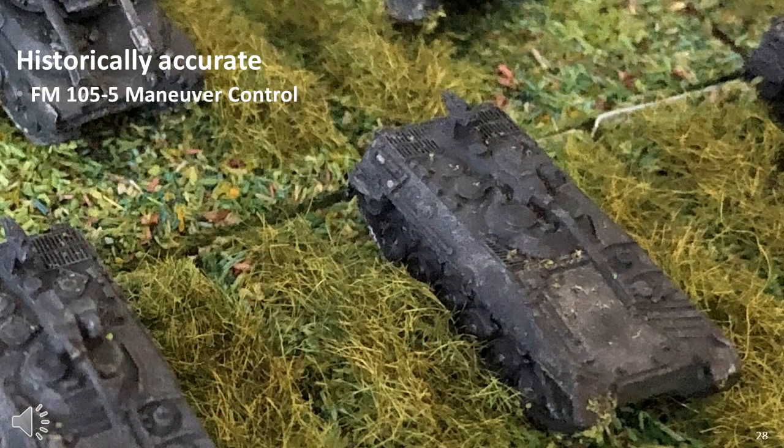I then discovered, by accident, another US Army document called FM 105-5, Maneuver Control, printed in December 1967, and which gave me the tools I needed to determine if my scenario framework was historically accurate in terms of typical result. This document provided me with a number of charts which allowed me to determine advance rates based on firepower, terrain, and preparedness. I covered this in more detail in a previous video if you're interested.